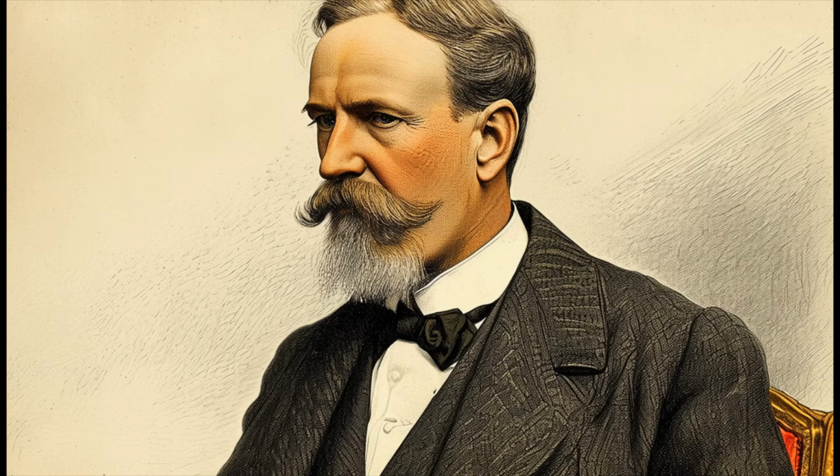Lord Salisbury, 1895-1902. Lord Salisbury, from the Conservative Party, was the last Prime Minister to serve from the House of Lords. During his tenure, he focused on maintaining the British Empire and managing international relations, particularly through the Boer War in South Africa.